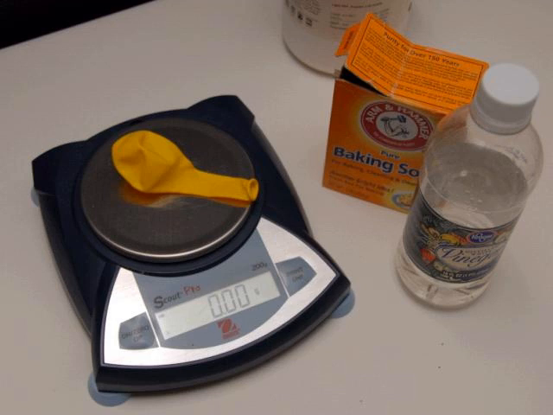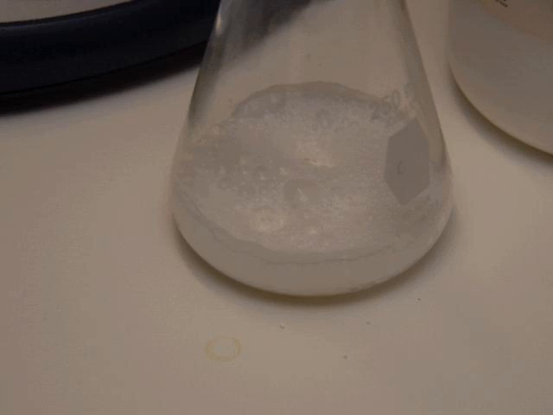We're going to use vinegar and baking soda, and the first thing you want to do is get your digital balance and take a balloon, set that balloon on your balance, and zero it out. We're going to add some baking soda to an Erlenmeyer flask. That's what this conical shaped flask is here. And then we'll mix some vinegar in with that baking soda, and you can see what happens here. You can see those bubbles that are forming. That's carbon dioxide gas. The vinegar and baking soda are reacting with each other, forming carbon dioxide.